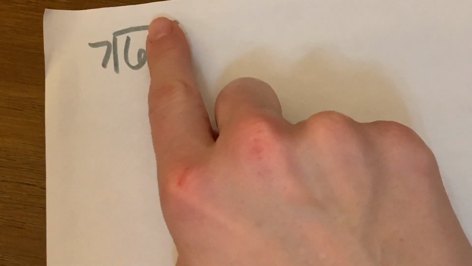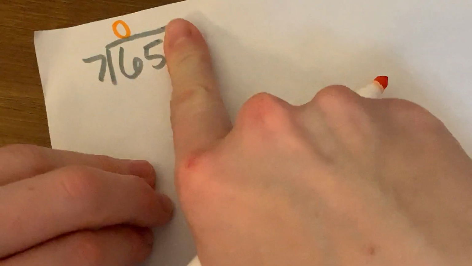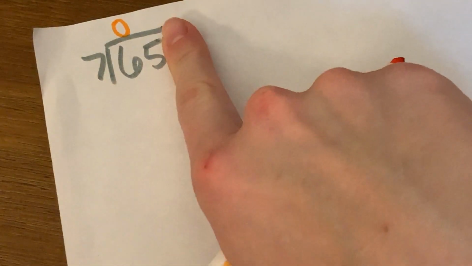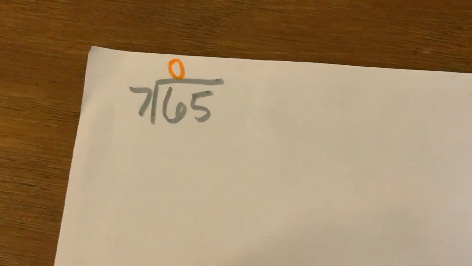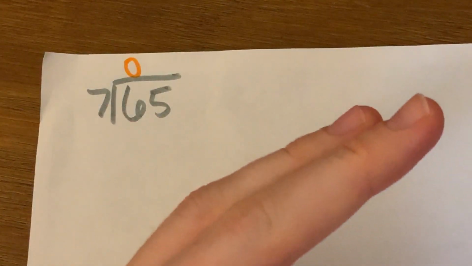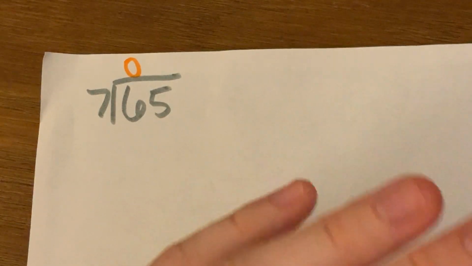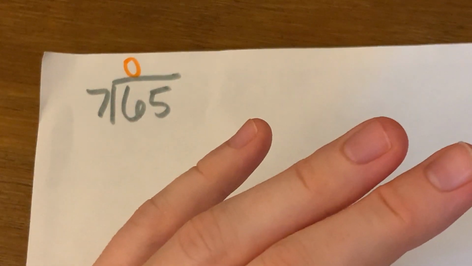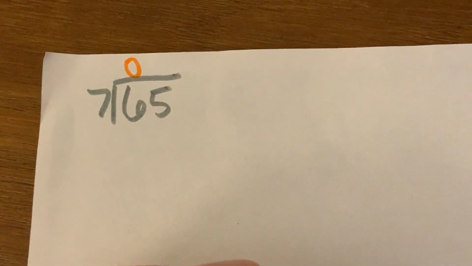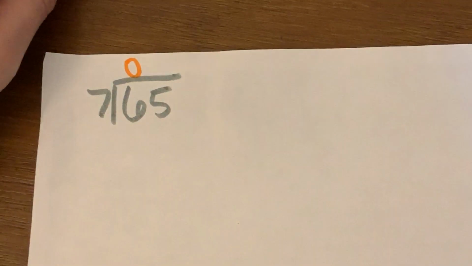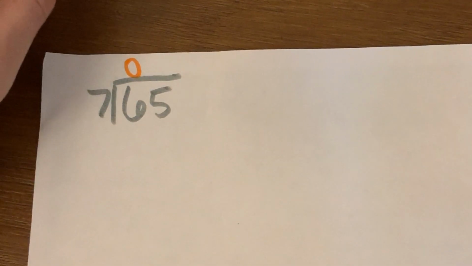All we can do is 7 times 0. Okay? That'll give us 0. But we're just going to skip over it and go straight to 7 times 65. Now, the thing that might be a little intimidating about these problems at first is that, oh my gosh, I have to figure out 7 times what equals 65 first. You might be working with a little bit of bigger numbers, but knowing your facts, you'll be able to do it. So 7 times what gets me as close to 65 as possible?